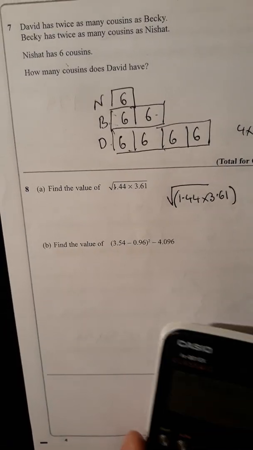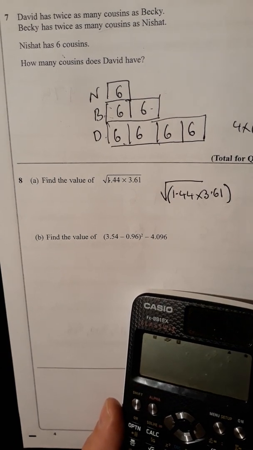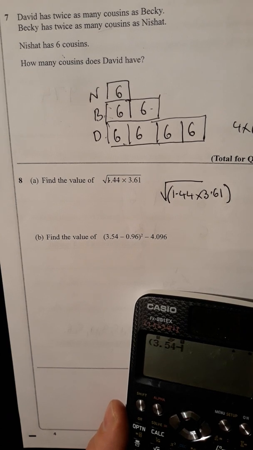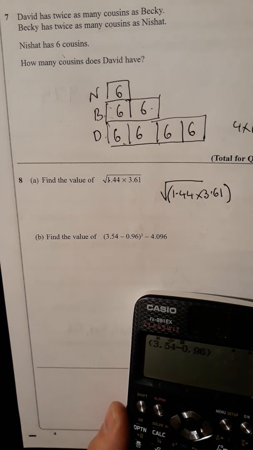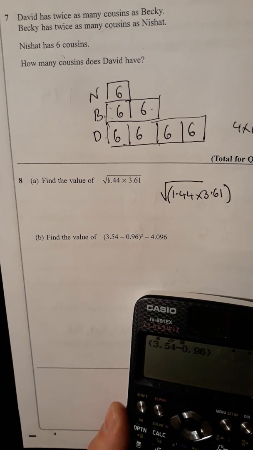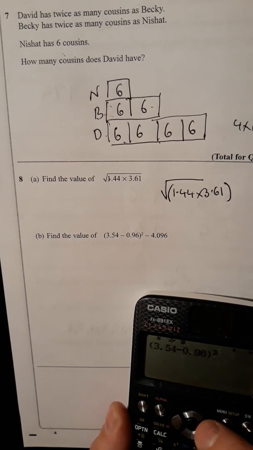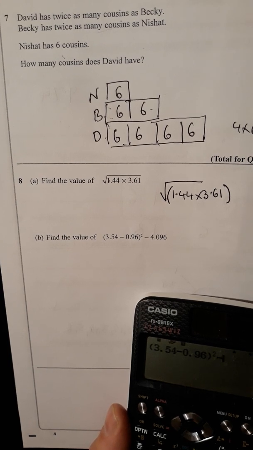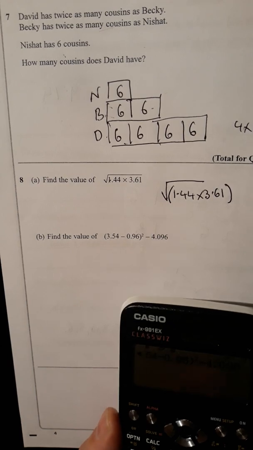Second one, I'm going to type in exactly how it is written on the page. We've got open bracket, 3.54 minus 0.96. My calculator has got this little power button, but you might have one with x squared, so I'm just going to put to the power of 2. Use this key here to step away from that calculation. Subtract 4.096.